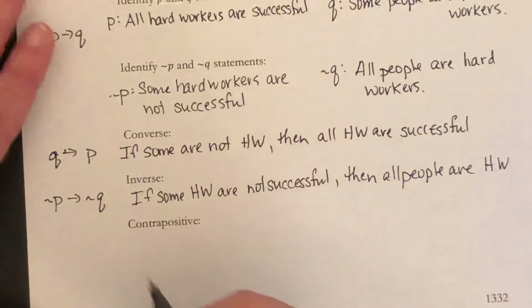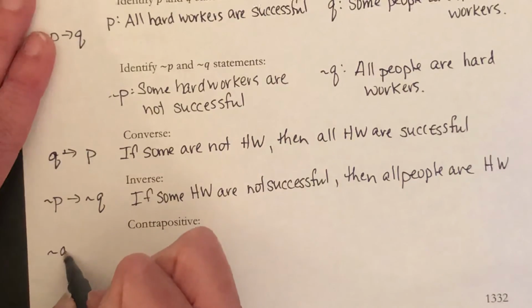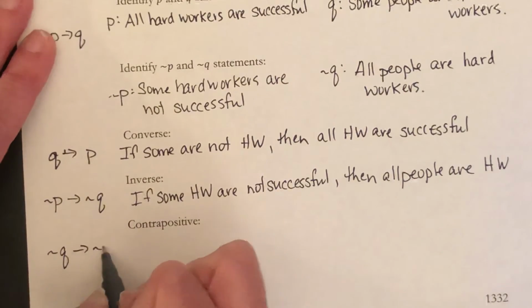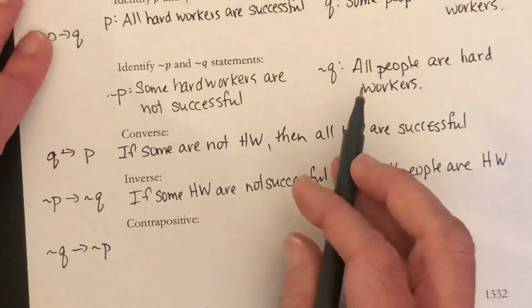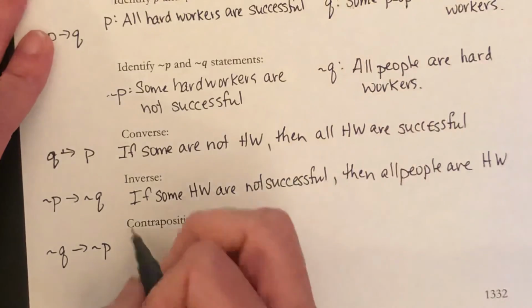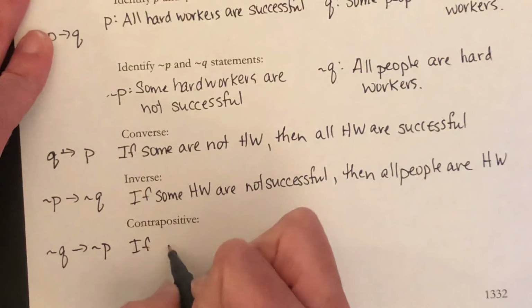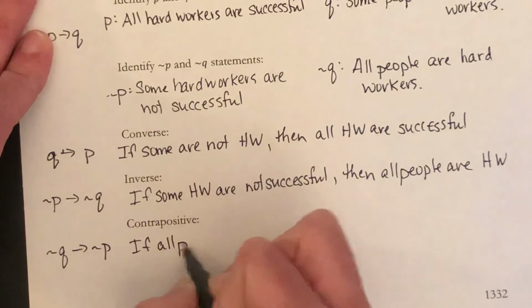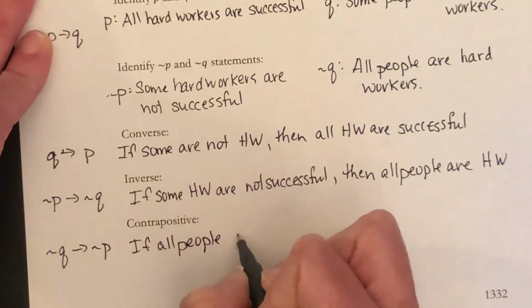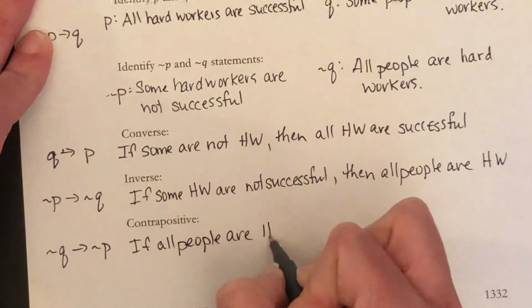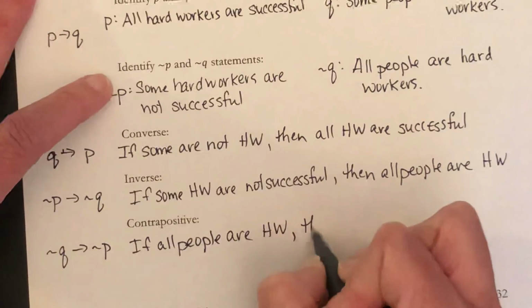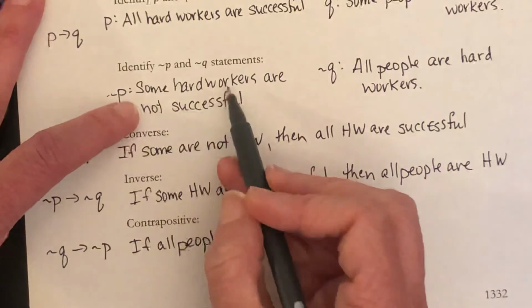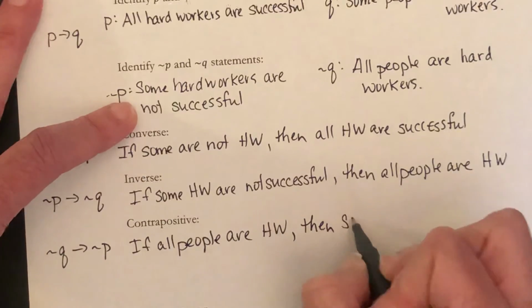And then finally, the contrapositive. If not Q, then not P. So if all people are hard workers, then some hard workers are not successful.